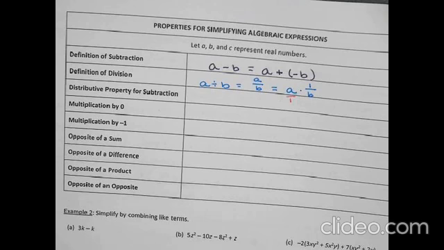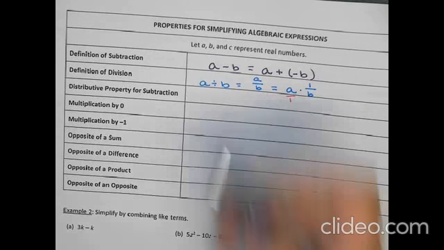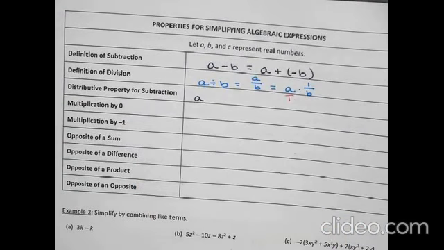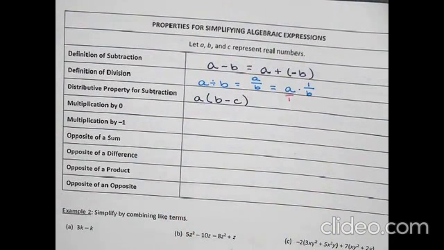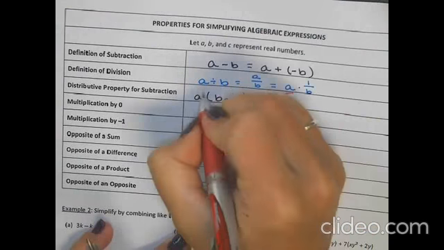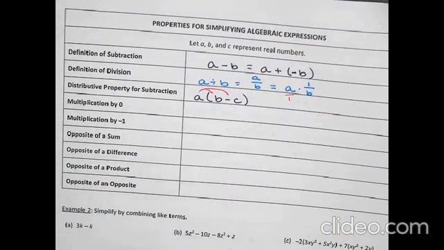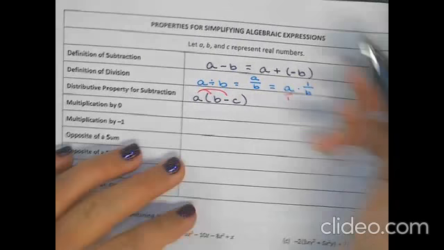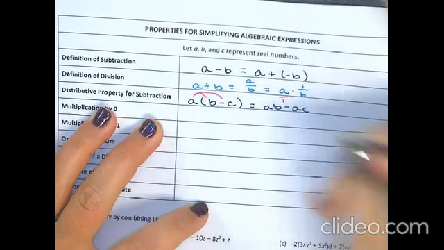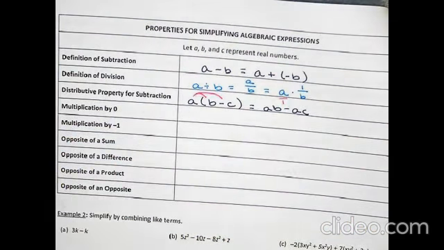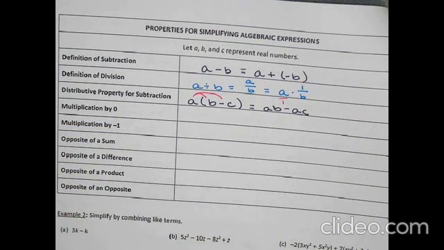The distributive property for subtraction, okay, if you had a number out front and then a subtraction problem inside parentheses, the distributive property would just say that you're going to take that A and you multiply it by both terms inside the parentheses. So this is the same thing as taking A times B minus A times C. Raise your hand if that distributive property looks familiar. You guys remember doing that? I got some nods, I got some hands up. Okay, good.